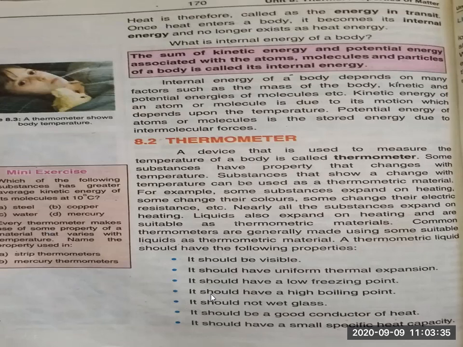So what are the properties of mercury? You can see it. It has uniform thermal expansion. Its freezing point is low. Its boiling point is high. It does not wet glass. It is a good conductor of heat, so heat can pass through it. It has a small specific heat capacity. These are the properties mercury possesses. That's why we use it in the thermometer.